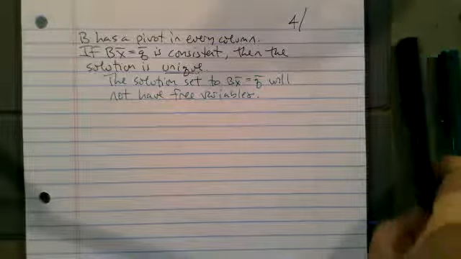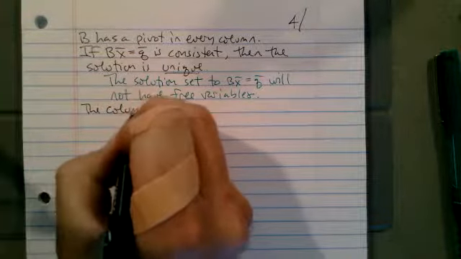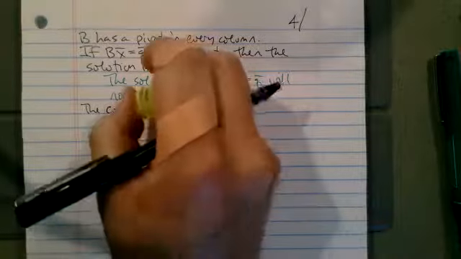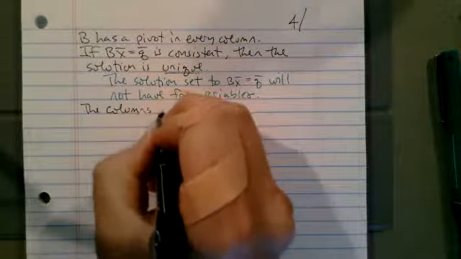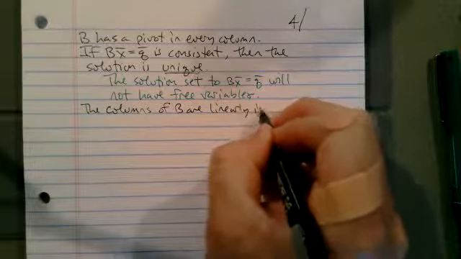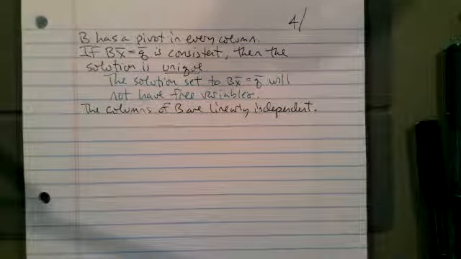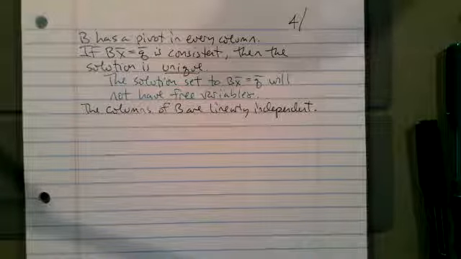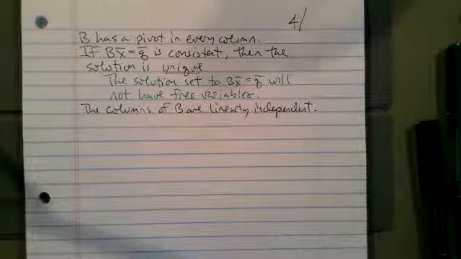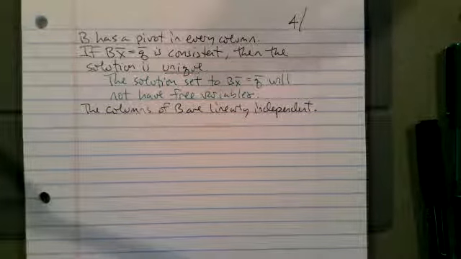If B has a pivot in every column, the columns of B are linearly independent. It turns the "and", where there's a pivot in every column and Bx equals q is consistent, into something else.